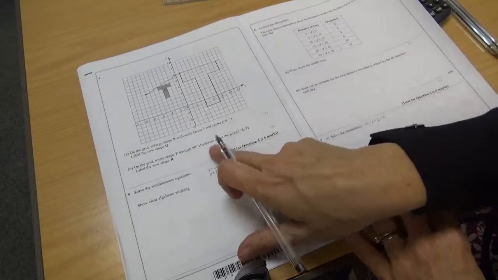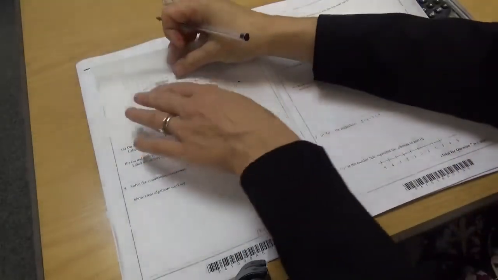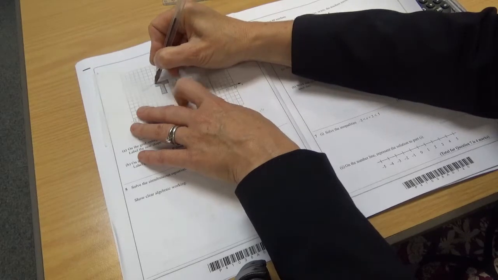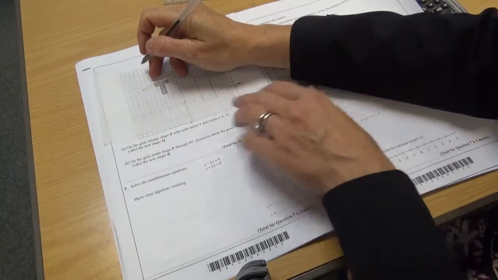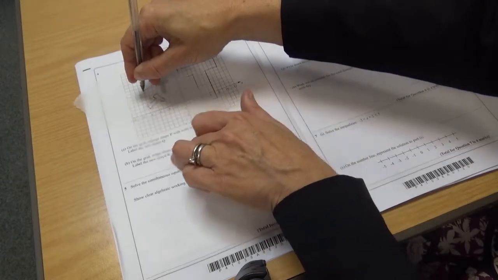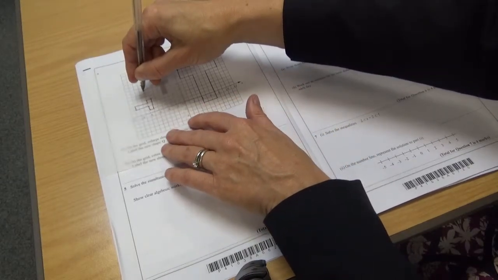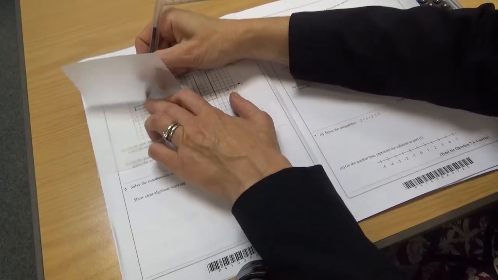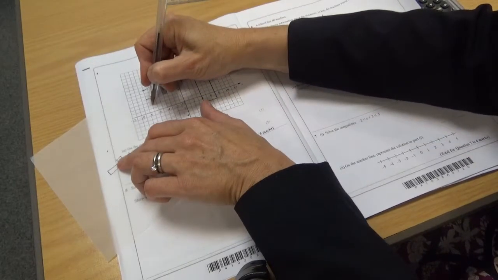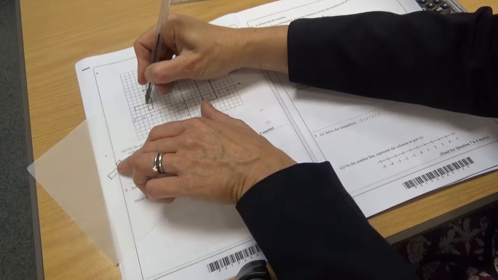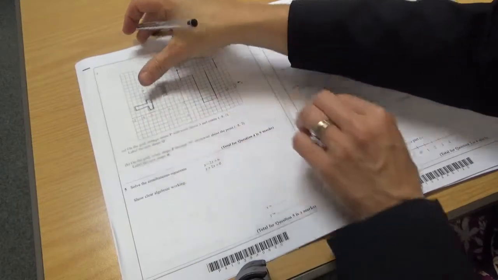We've got to rotate P, so use our tracing paper. About that point, and we're going clockwise 90 degrees. That's where we end up. So let's trace that through. Double check, yes.